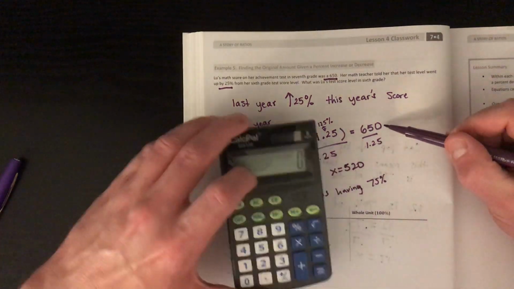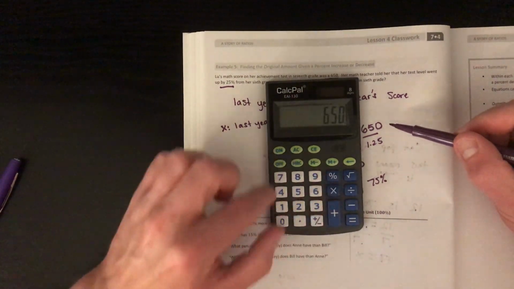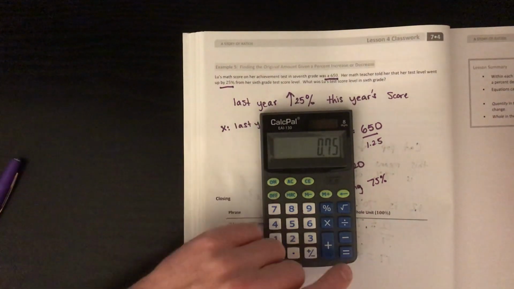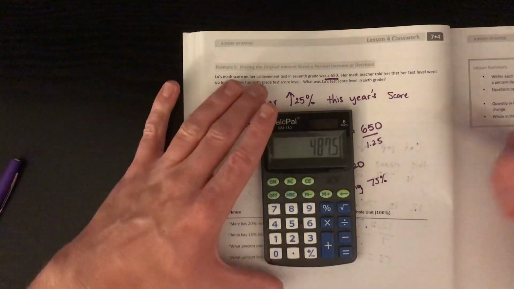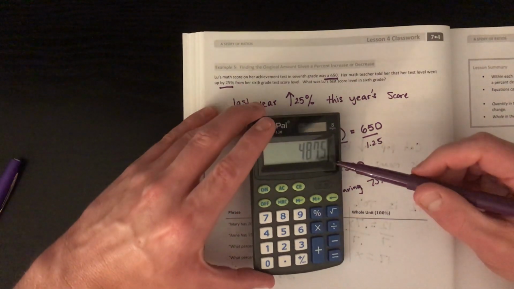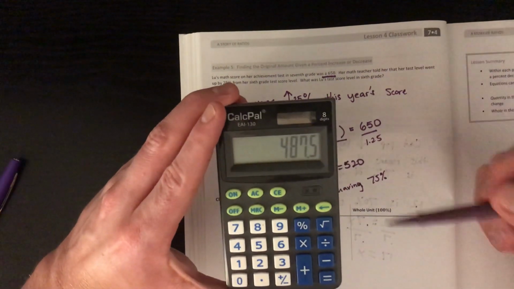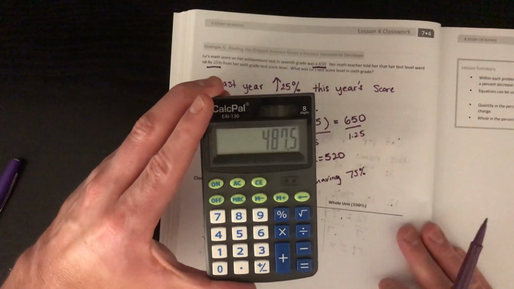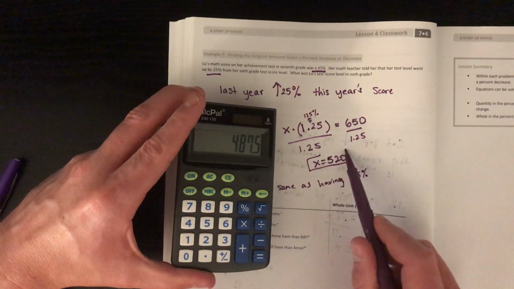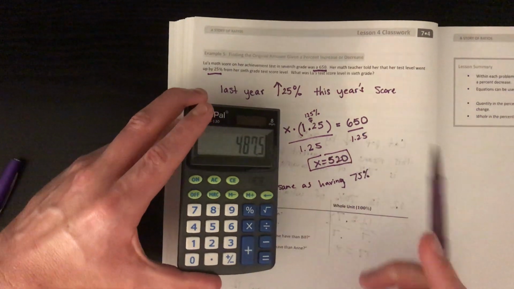So an incorrect strategy for this question would have been to take 650 and multiply it by 0.75, 75%, because you're reducing it by 25% if you do it that way. If you try that, the answer you get is 487.5, because what you just did is you took away 25% of 650, when what you really wanted to do is find this number here, that when you tack on an extra 25% to it, you get 650.